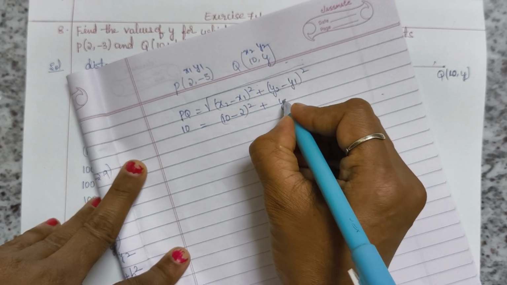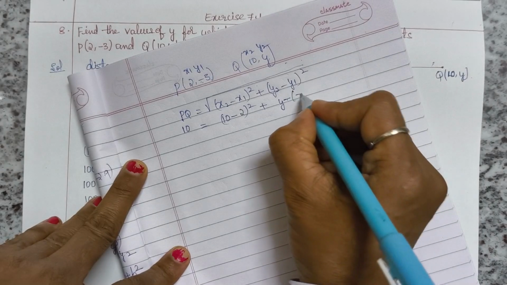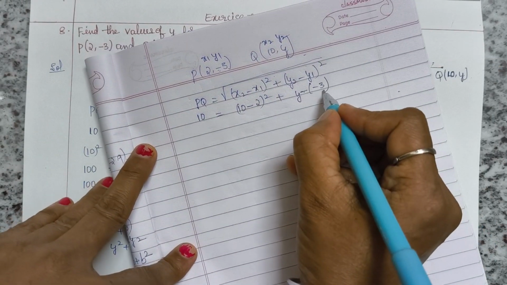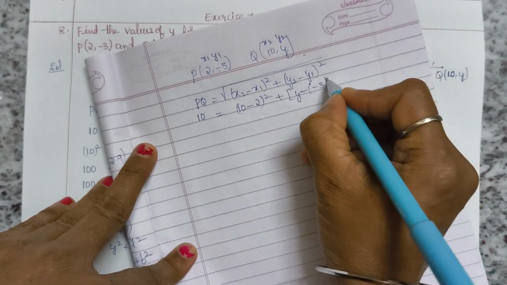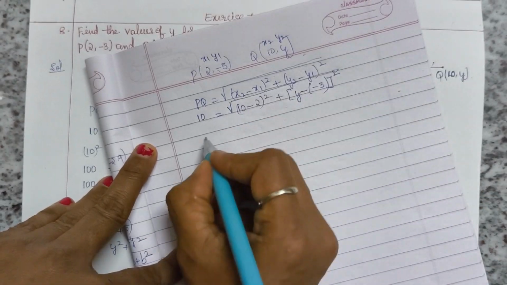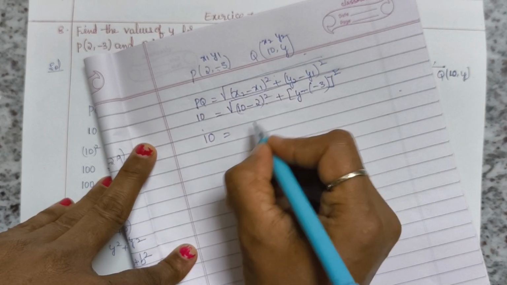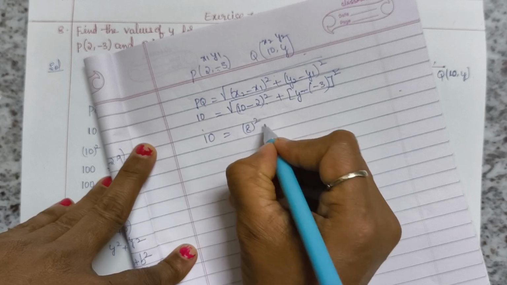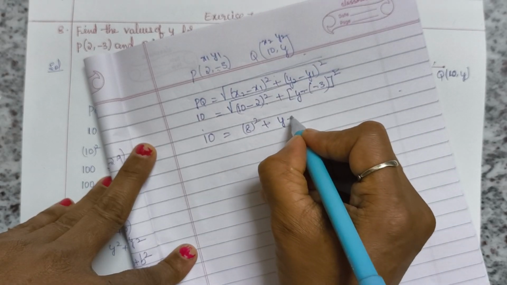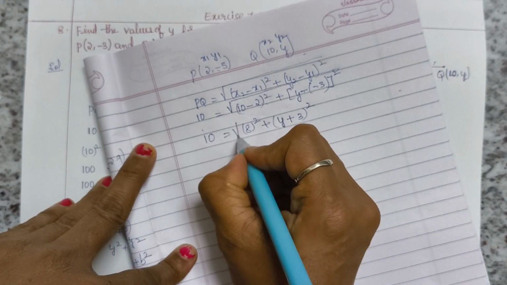Y2 is y, minus Y1; in the question minus is there. What is Y1? Minus 3 is there. Correct. Y1 is minus 3. So, (y minus minus 3) whole square, under root. Now see here, 10 equal to square root of (10 minus 2) which is 8, whole square plus (y minus into minus becomes plus, so y plus 3) whole square, under root.